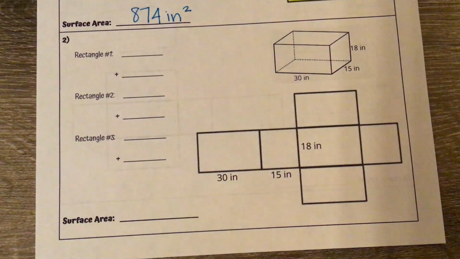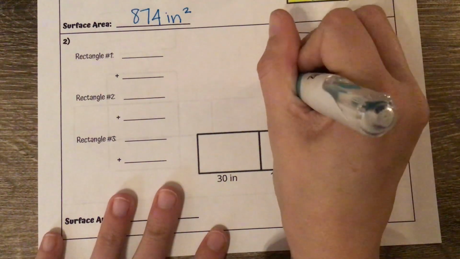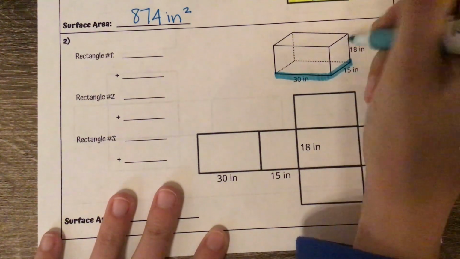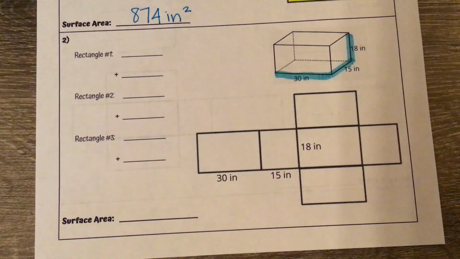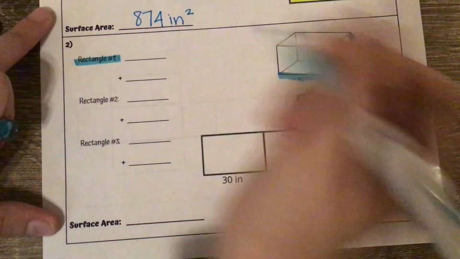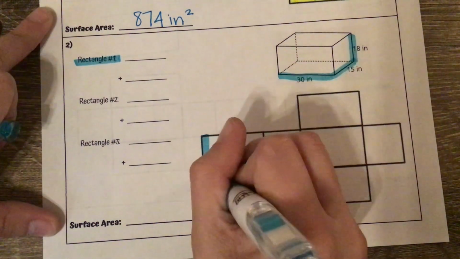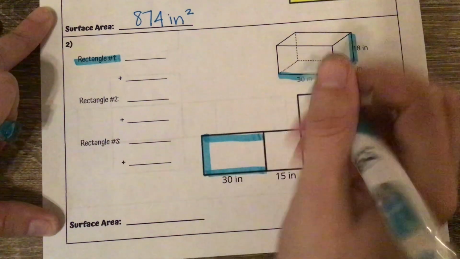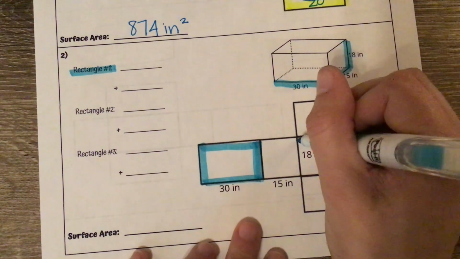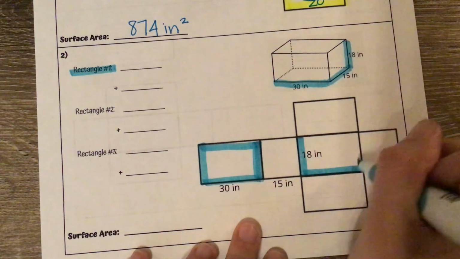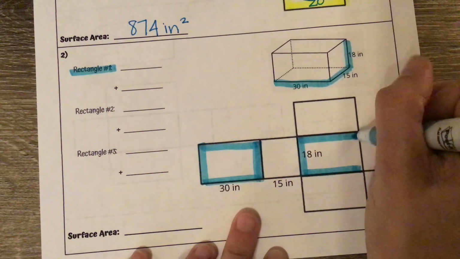Looking at number 2. Again, it's already somewhat pre-filled out for us. So we've got 30 by 15 by 18, and we filled that out here just like it was for the first one. So I'm going to highlight rectangle number 1 in blue. I'm going to start with this first one on the left again. But I'm remembering this one should be congruent to this one right here where it alternates. So it goes blue, not blue, blue, not blue.